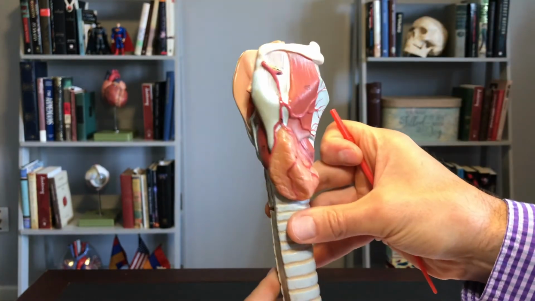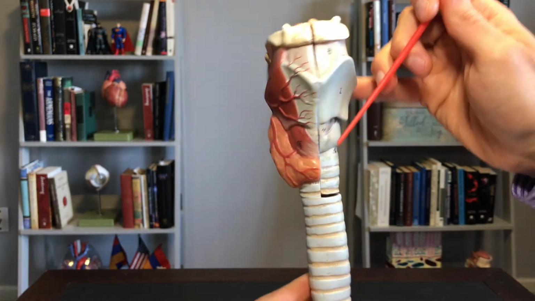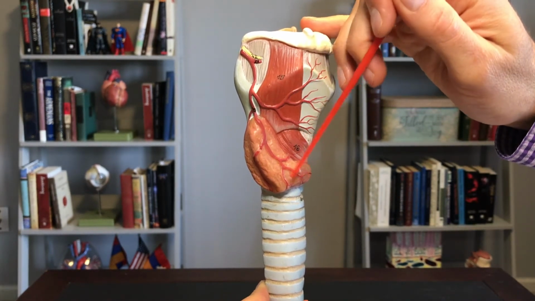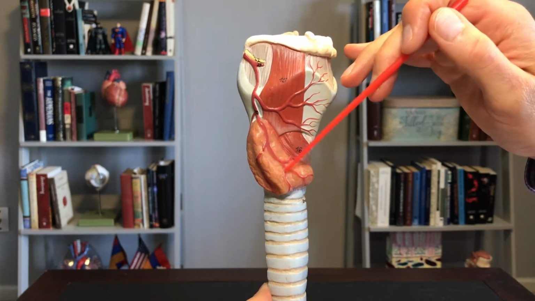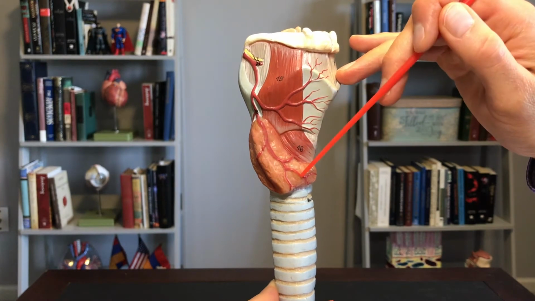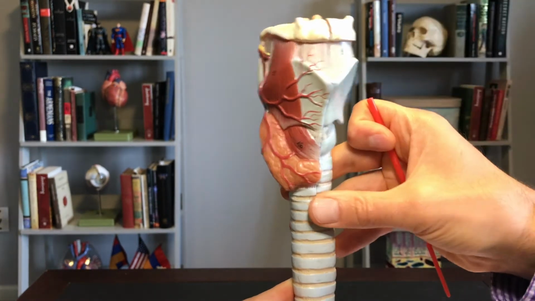Now, if we look at this on the right-hand side here, they do not show it on the left, but on the right-hand side, we have the right lobe of the thyroid gland. Right lobe of the thyroid gland. And this, of course, is tissue not part of the respiratory system. This is actually part of our endocrine system. So this is endocrine tissue here.